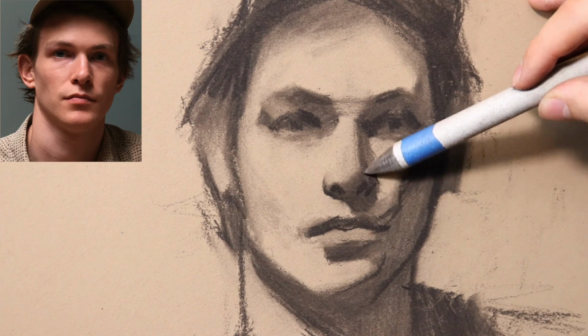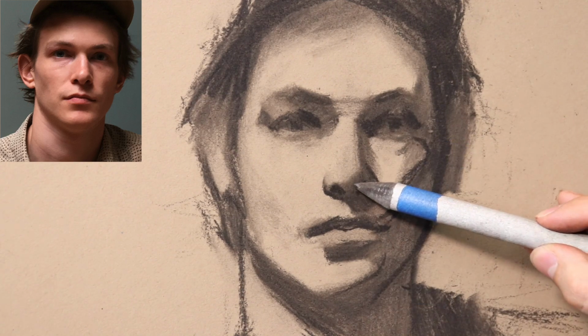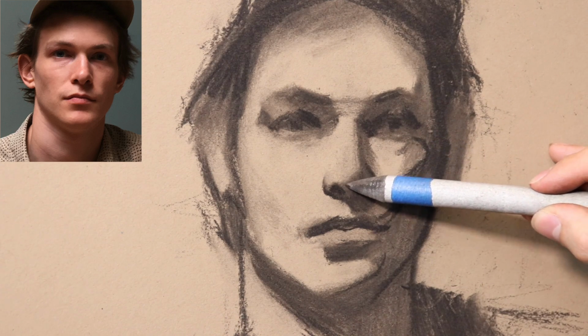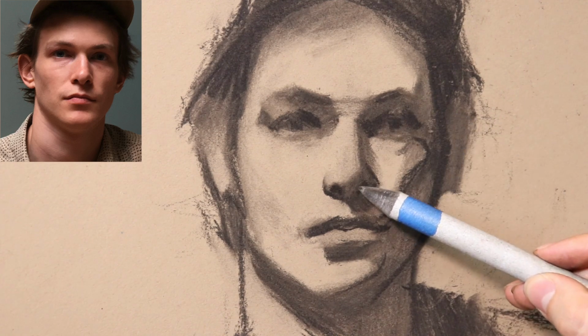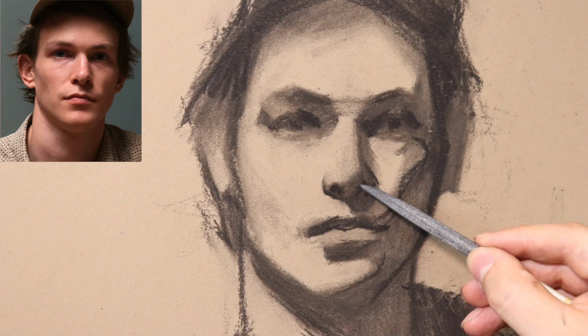Now let's go ahead with the stump. Dark side of the stump, just push that in. Let's also stump this in a little bit to help mold these shapes. This goes in a little more.